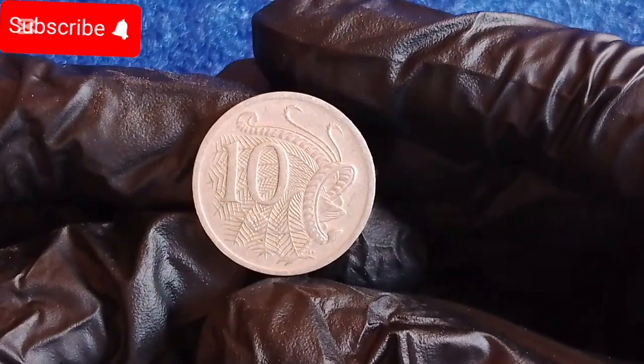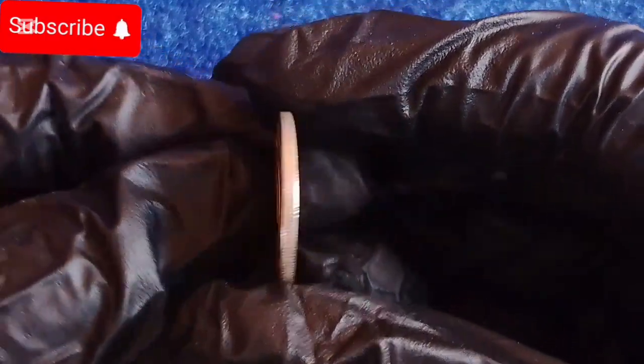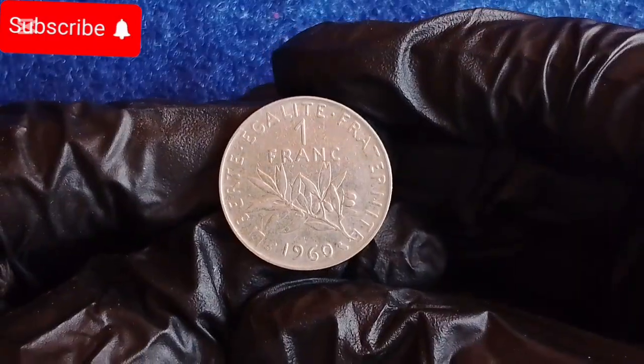Next coin, 1 franc coin. Liberté, Égalité, Fraternité, 1960. Coins are silent witnesses of history.